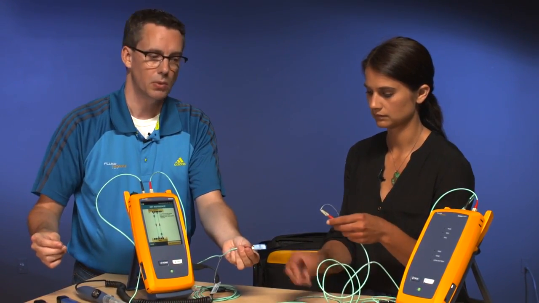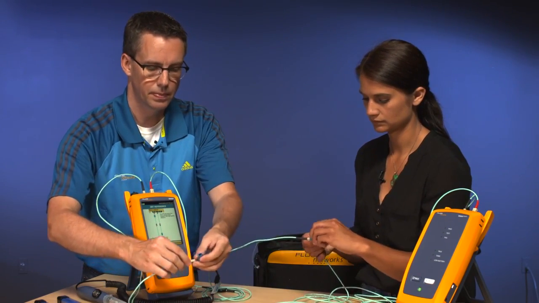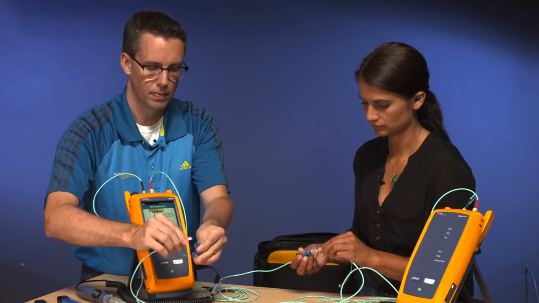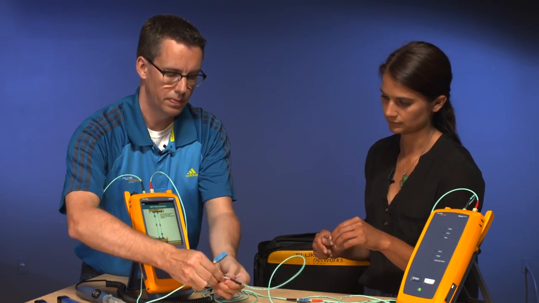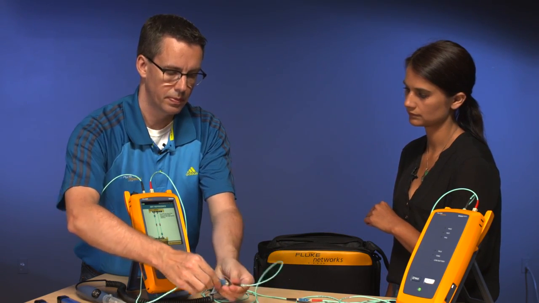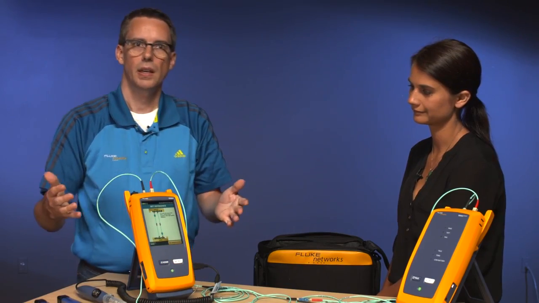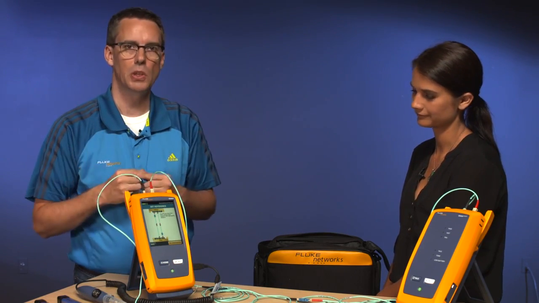And it's black to red, red to black. Again, that's indicated on the screen here. And we'll do the same here. And if all goes to plan, we'll hear a bleep. I got it right, got the polarity correct. We got our continuity between the two instruments.